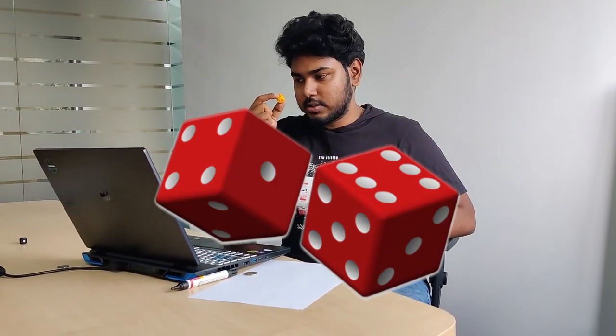Now let's demonstrate and see what a sample space is. First, before that, we will try to understand what a sample space is. The sample space for rolling a standard six-sided die is the set of all possible outcomes when rolling the die. So it consists of the numbers from 1 to 6, which are the faces of the die. You can see here, this is a die which has 6 faces.